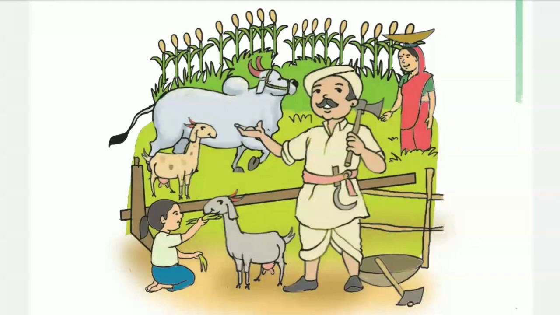Okay, so what do we see in this picture? This is a picture of a farm. And what animals do you see? We can see an ox and goats. And we can see there's a small girl and a woman. So let's try to describe this picture in story form.